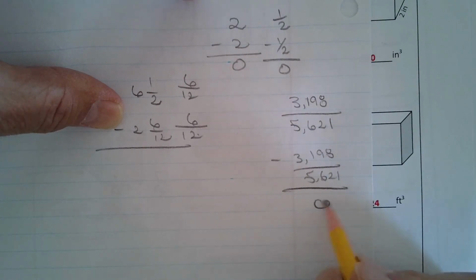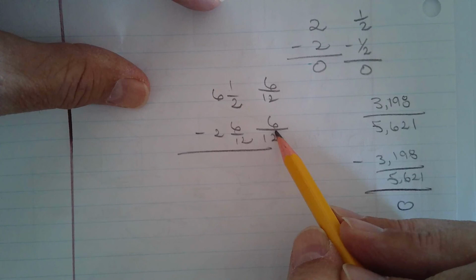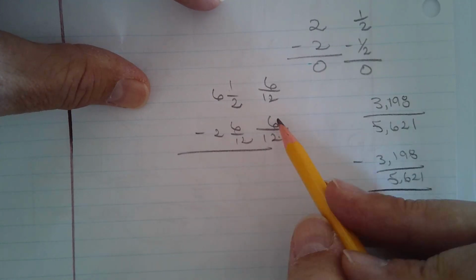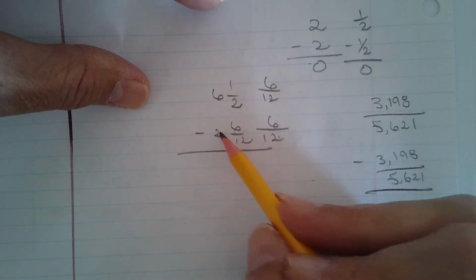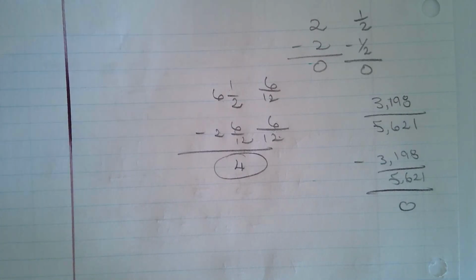So let's go back to this problem here. So if I subtracted 6/12 from 6/12, what would I get? 0. So we're done with that. So it's just 4. So the answer, as you said, is just 4. Okay? All right.